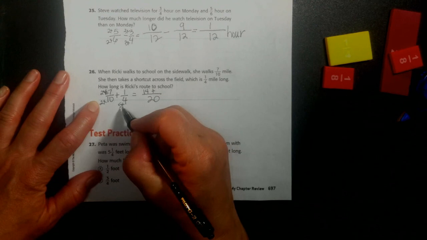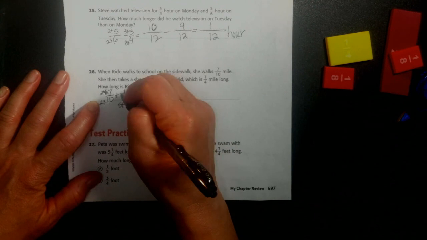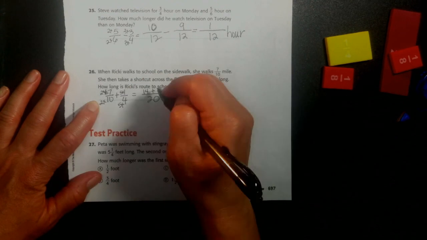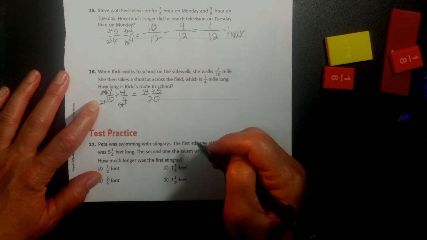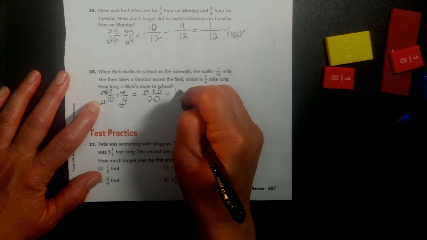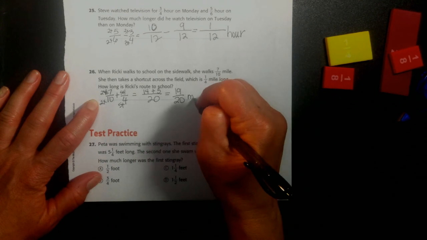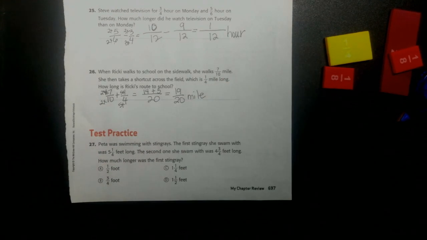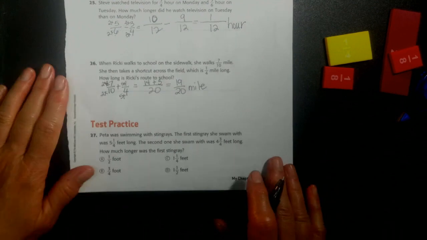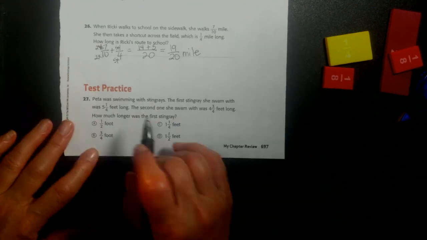Plus, whatever I do to the bottom, I have to do to the top. So 5 times 1. So I'm going to have 14 plus the 5 is going to be equal to 19/20. She almost walked 1 whole mile to school, but not quite a mile. All right, my last problem on this page.